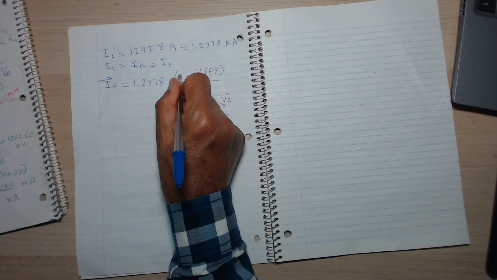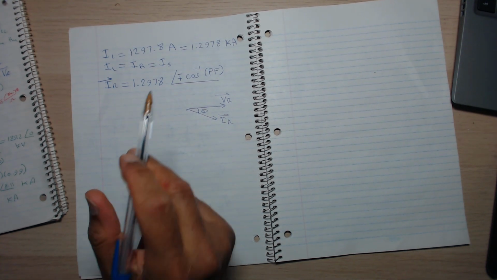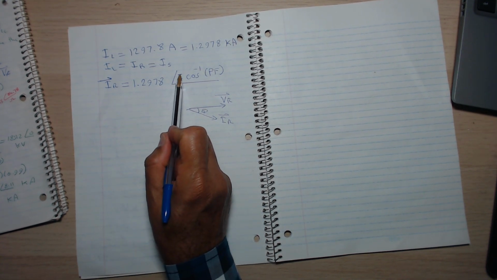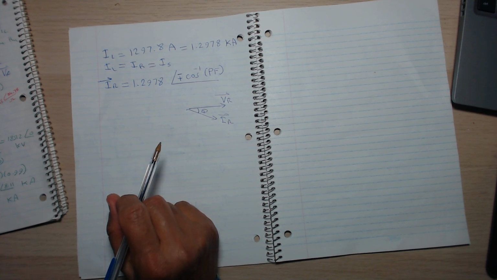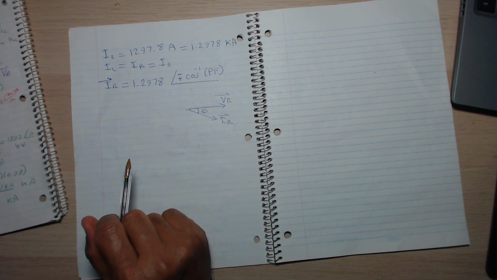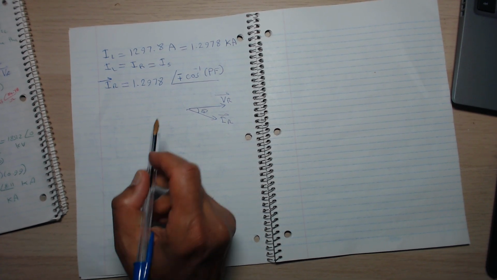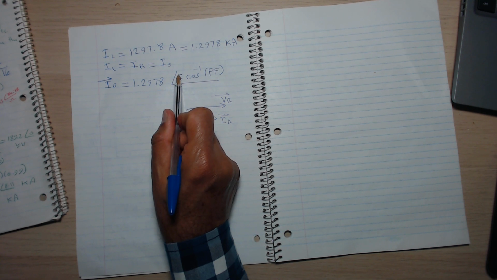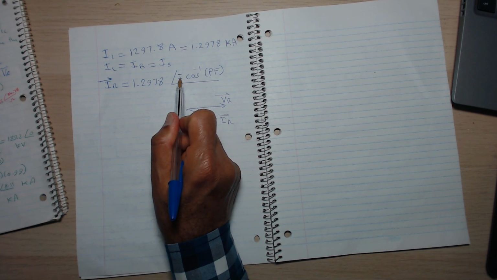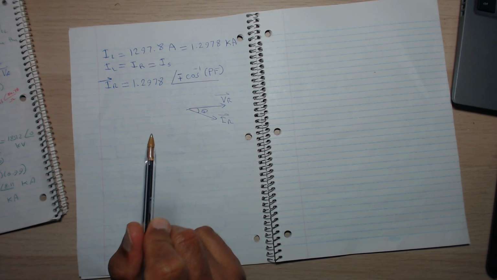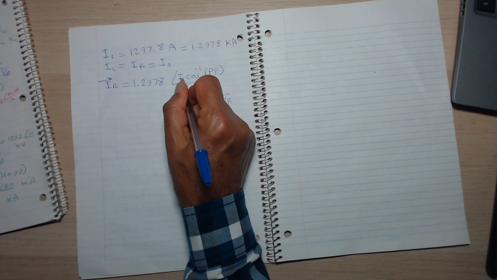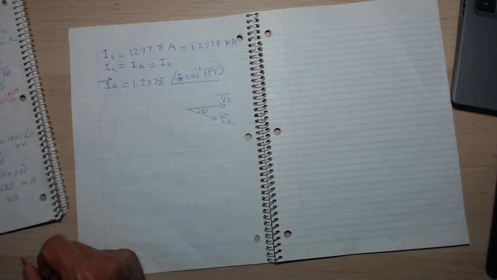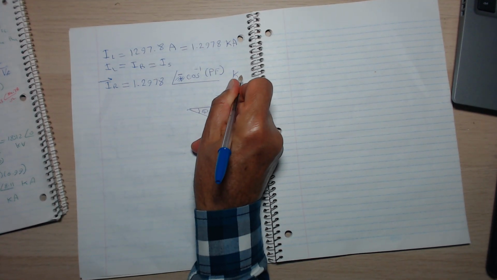Put plus minus. Use the negative sign if the power factor is lagging. When we say power factor is lagging, we mean current lags the voltage. So we are going to select the negative sign, not the positive sign. If the power factor is leading, then we are going to use the positive sign. So the sign we are going to use is the negative sign, and that is in kiloampere.